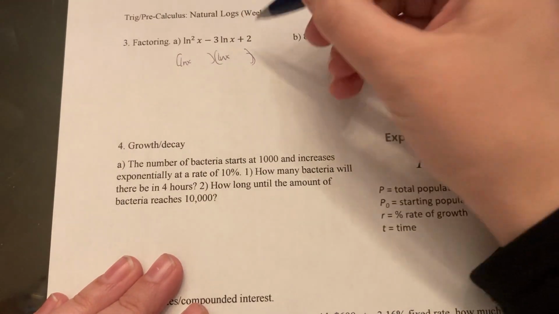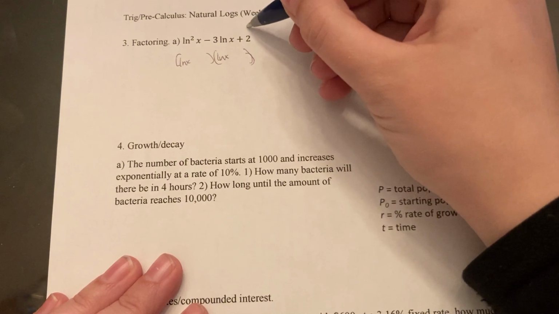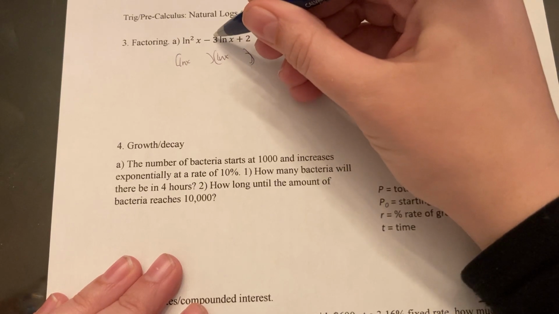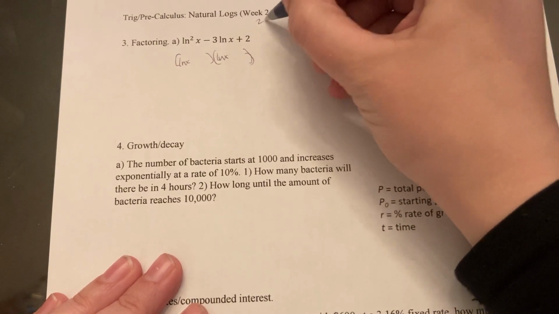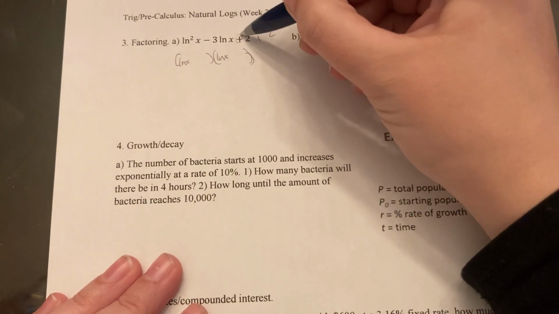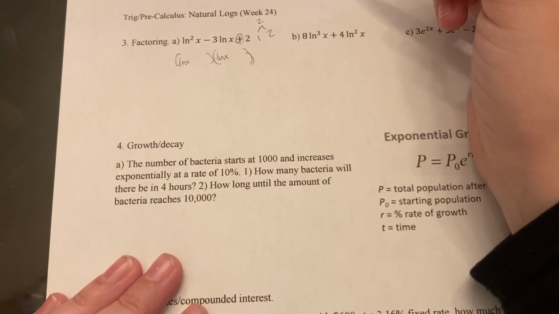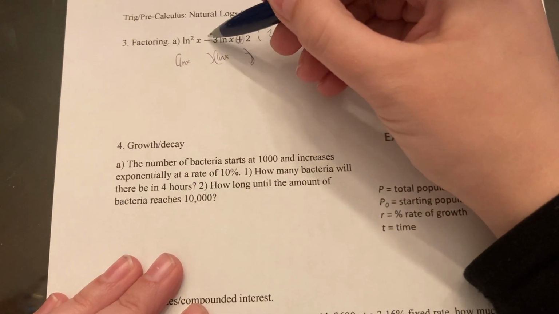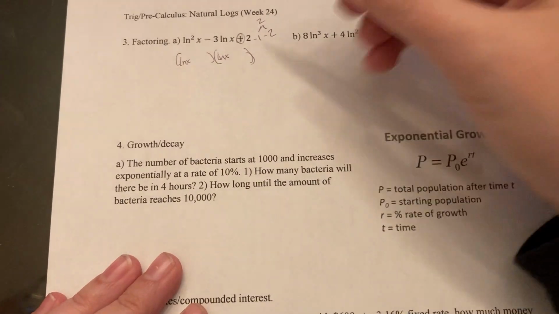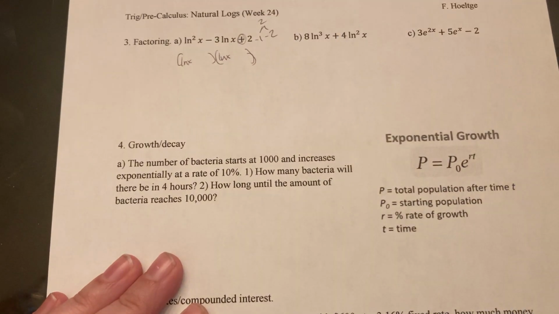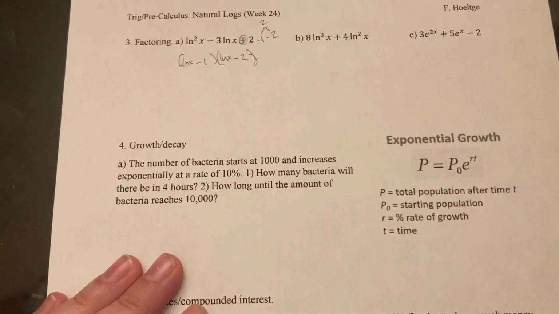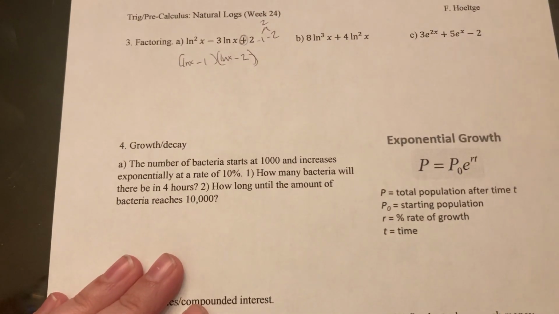The next term has to be two numbers that multiply to make 2, but when added together make -3. So think about the factors of 2, 1 and 2. In order for them to multiply together to make a positive, they both have to be the same sign. If it's a -3 right here, they both need to be negative. -1, -2 make -3. So natural log x - 1, natural log x - 2. And there's your factoring. Yay! The crowd goes wild.